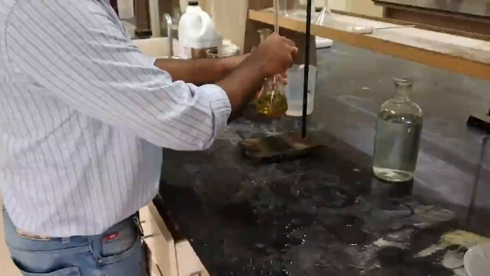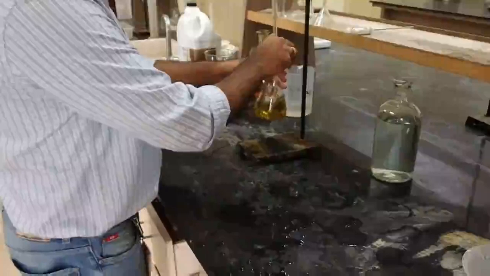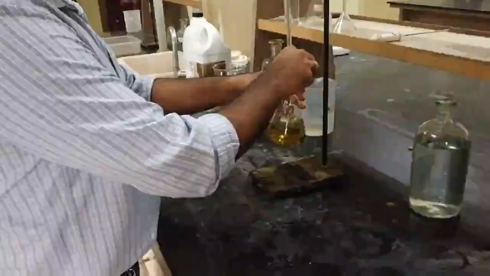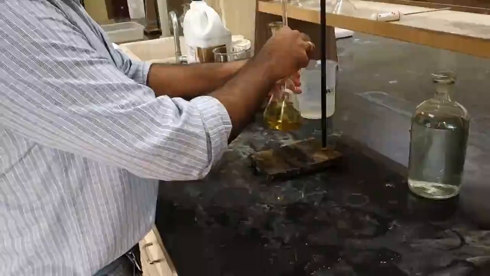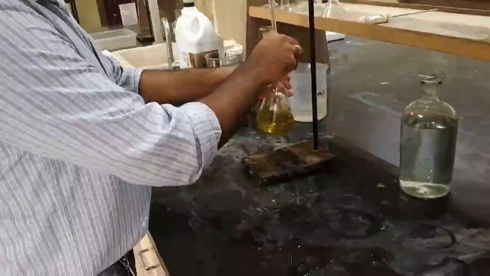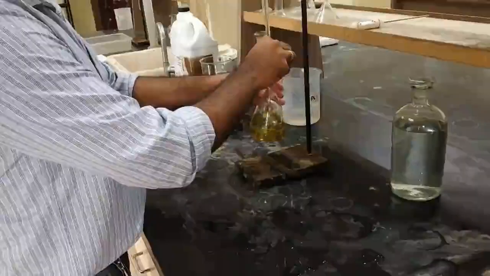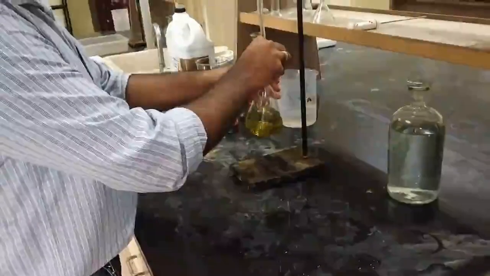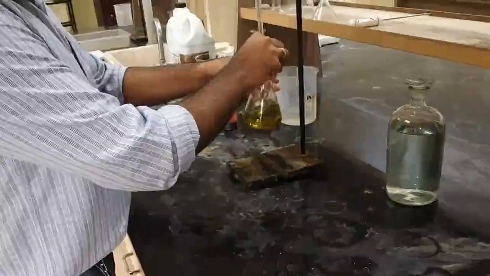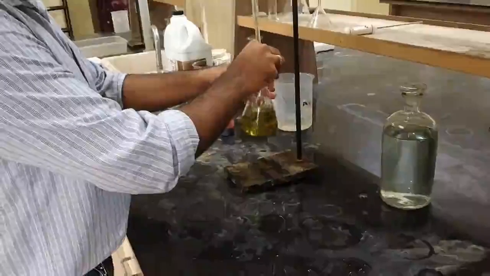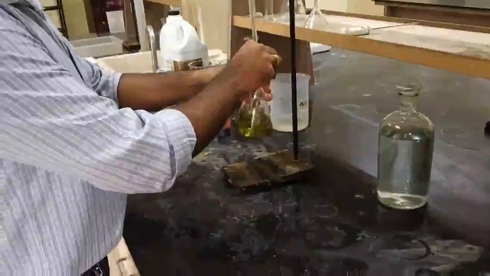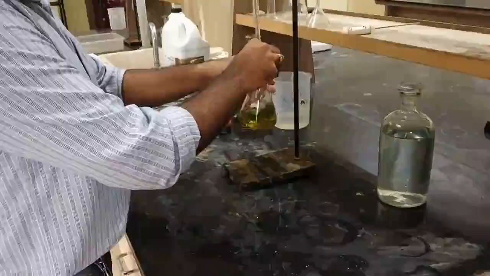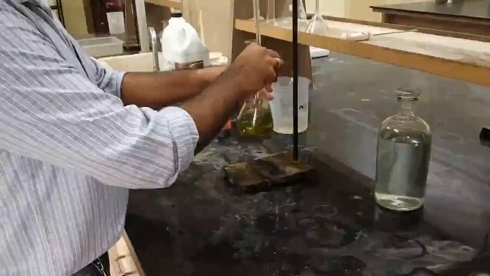So when we do titration, the color is going to change. Slightly different color than the previous color has now occurred.